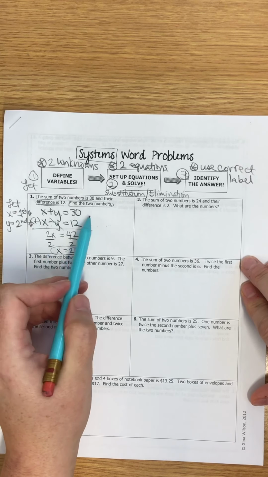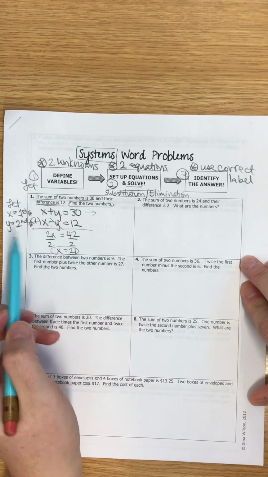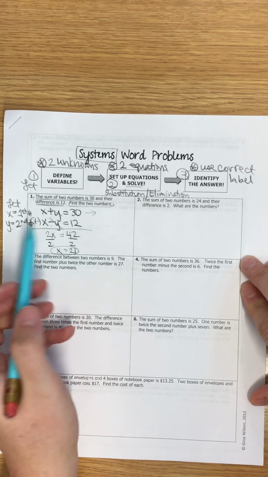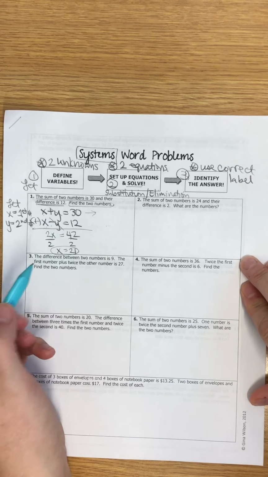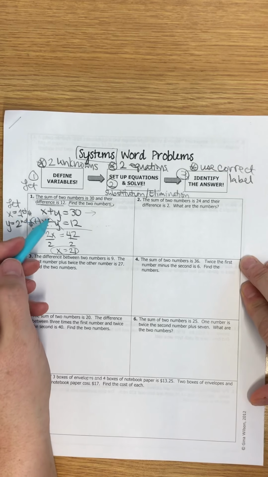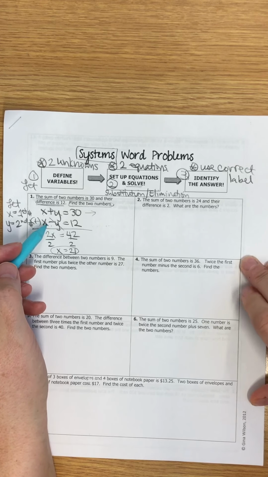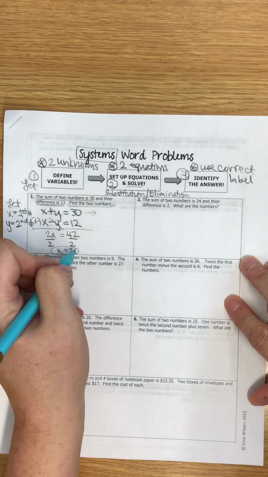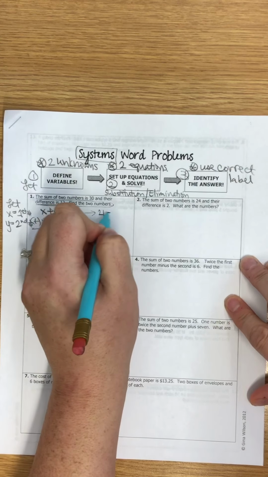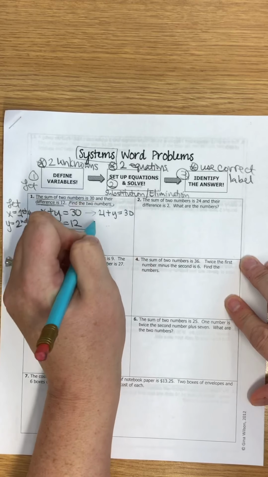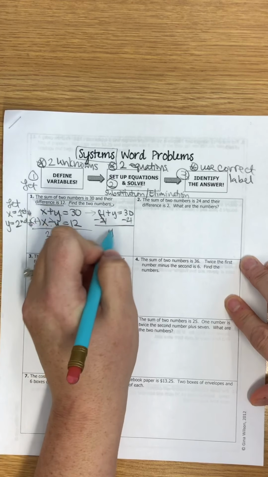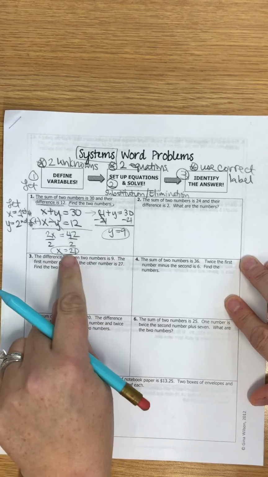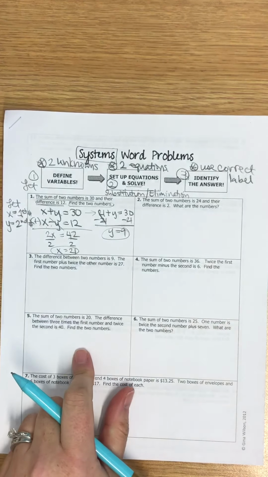Personally, it doesn't matter which equation. I'm just going to plug it into the original first equation because I have less negatives to deal with, even though 30 is bigger than 12. It's your preference. Just be careful with your negatives as usual. That's kind of a big theme this whole year. So I'm going to plug in 21 for x, so it's 21 plus y equals 30. We solve that for y, so you subtract 21, and you get y equals 9. Here are your two numbers.